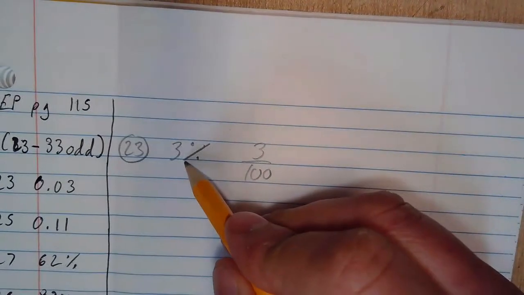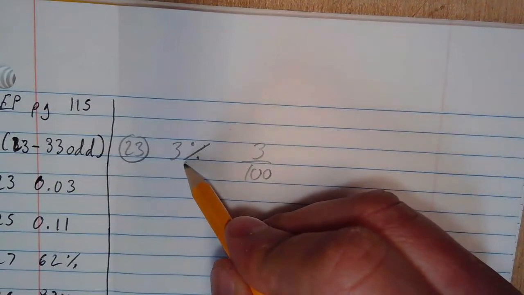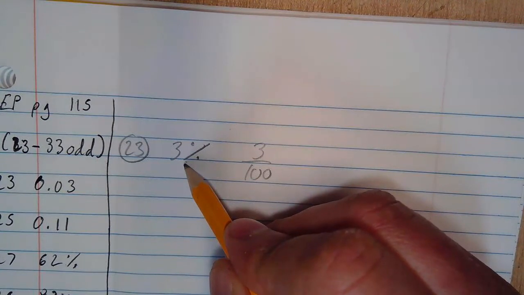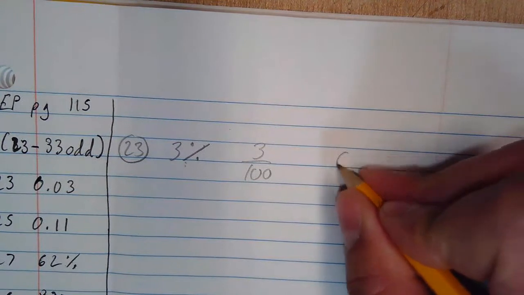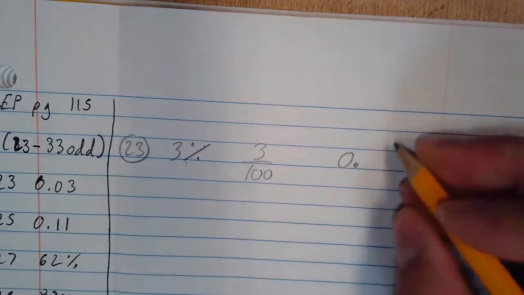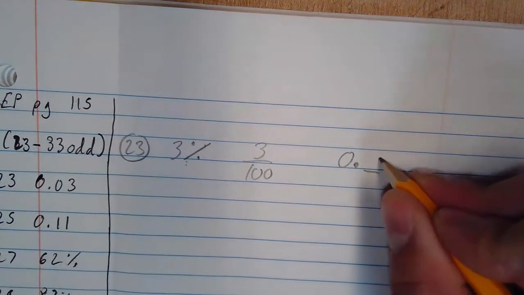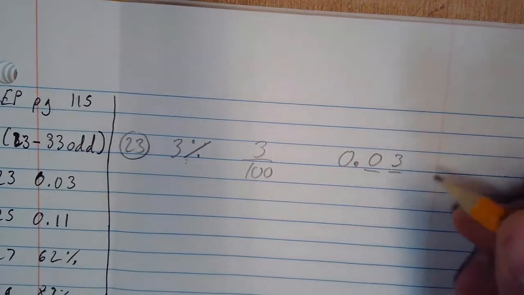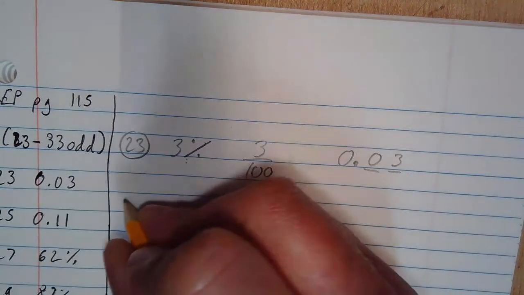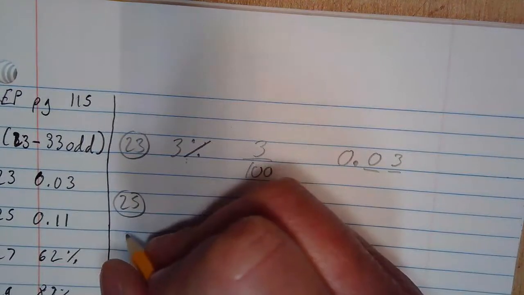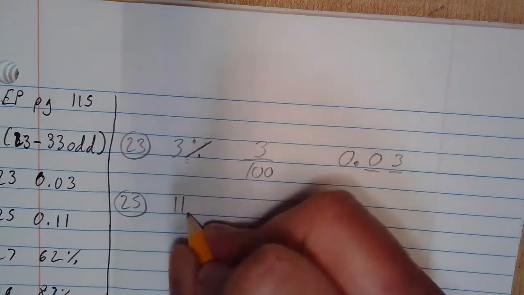And as I noticed, but I should have said this before, this is less than 100%. So that means it's less than a whole. We don't have the whole thing, so we have a part of it. That means we have 0 as a whole number. And then 3 hundredths, 2 place values, 1, 2. 3 hundredths. Easy peasy.